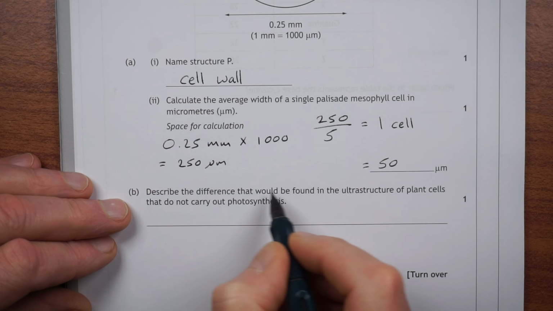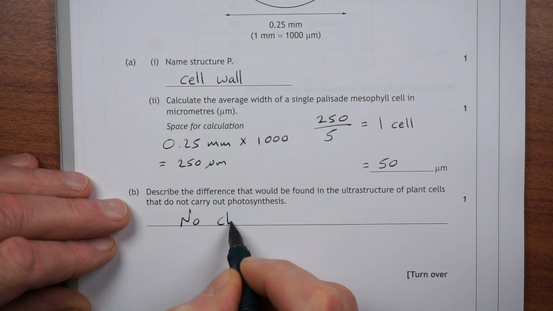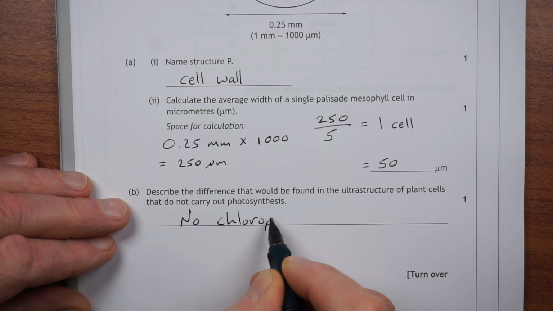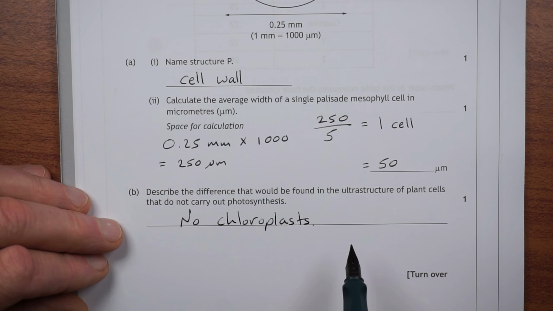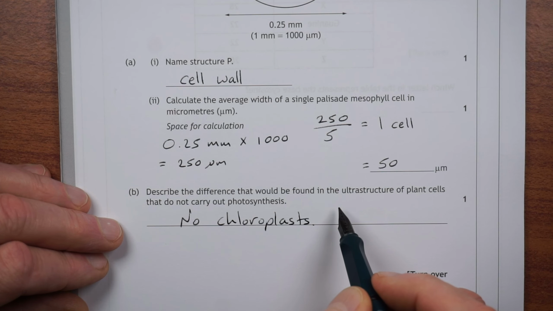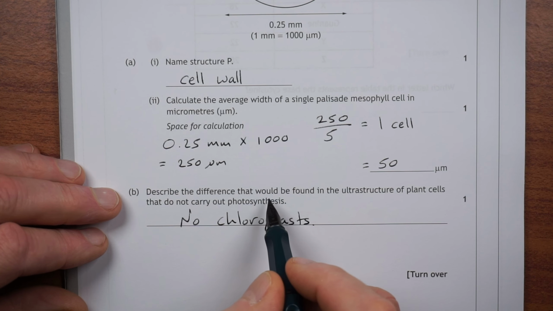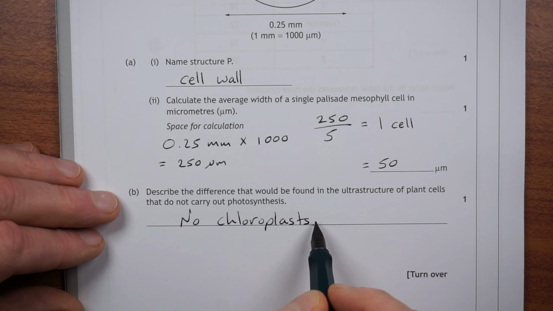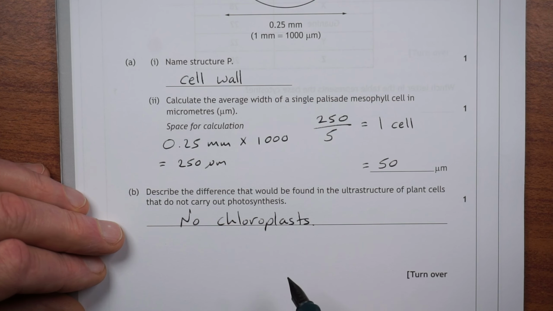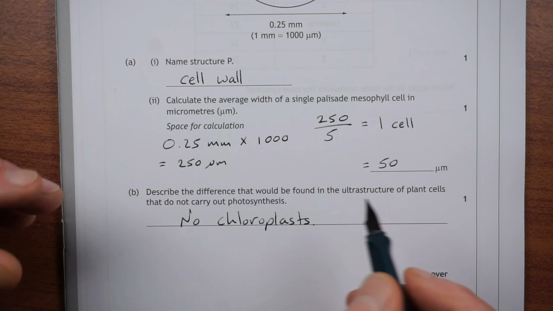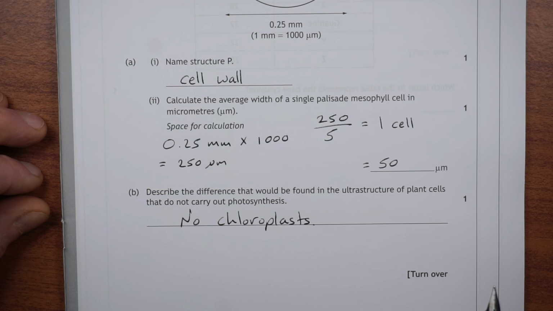So describe the difference. No chloroplasts, I think, is all you have to write. That's all you're going to have to write to get the mark. No chloroplasts. It's a 1 mark question. You just describe the difference. You don't have to compare, so you don't have to say the cells in the light have chloroplasts and the cells in the roots would have no chloroplasts, because you're not doing a comparison. You're just describing the difference, and the difference is no chloroplasts. So that should get you the mark.